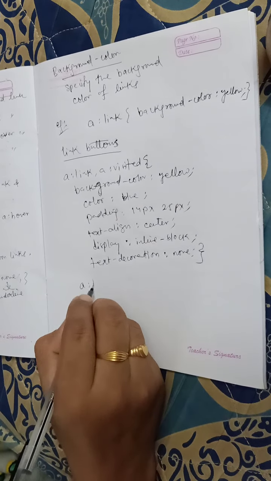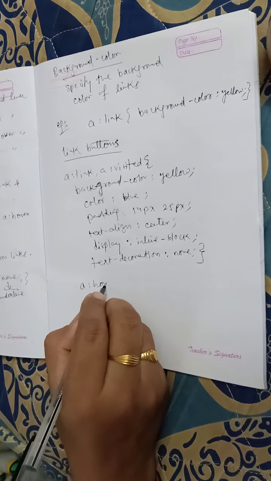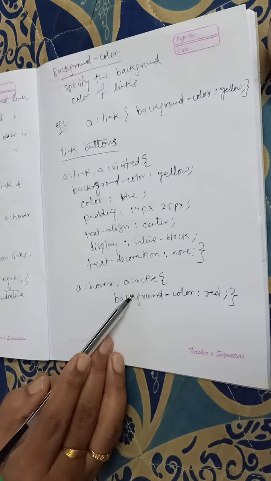When this link is visited, or the mouse is over it, or when it is active, the background color will change. So this gives the output as if it's a button, and only the background color will change whenever we bring the mouse over it or it is active. Next video we'll be talking about our CSS list.